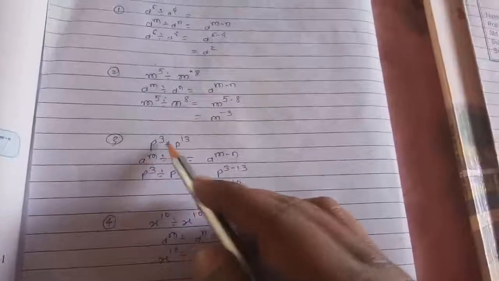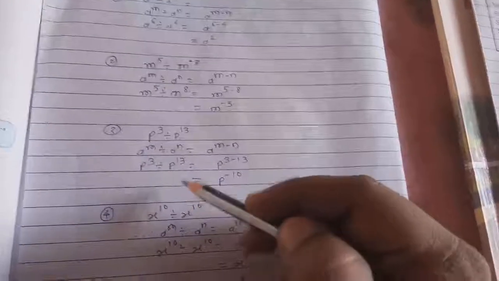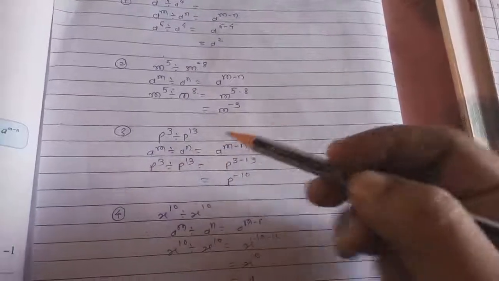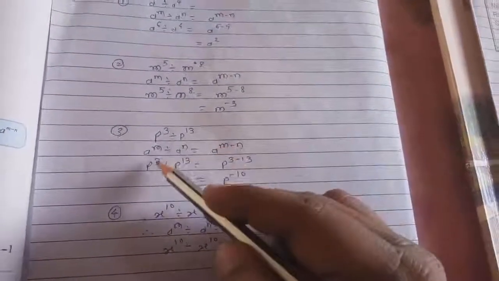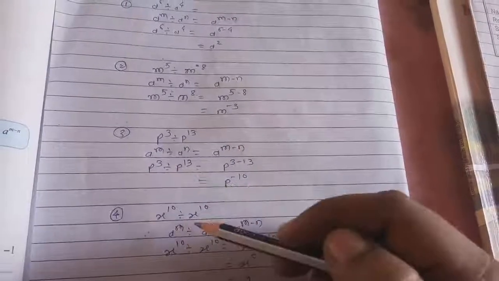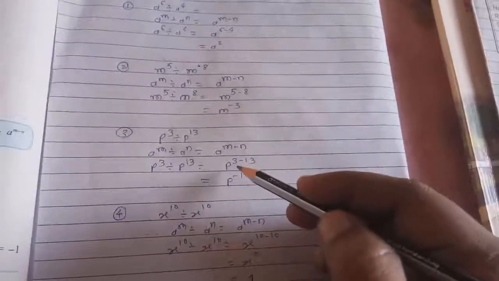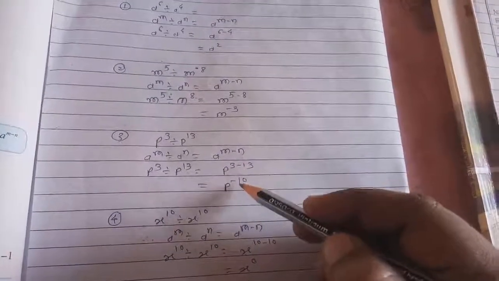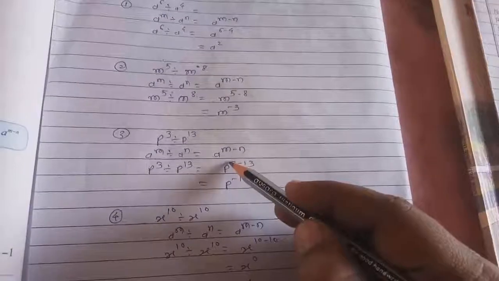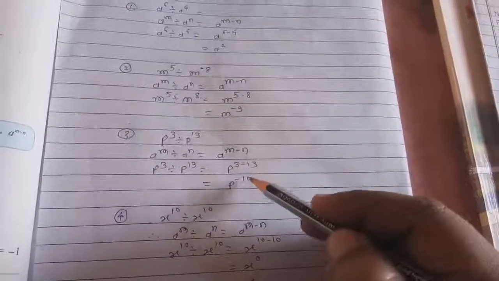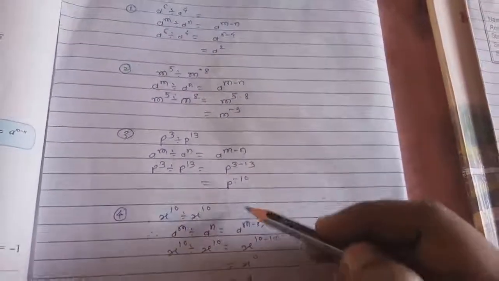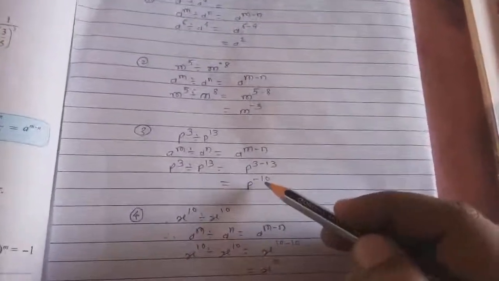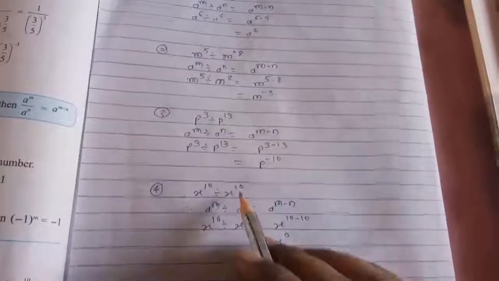Next, p raised to 3 divided by p raised to 13. So the rule, a raised to m divided by a raised to n is equal to a raised to m minus n. So p raised to 3 divided by p raised to 13 is equal to p raised to 3 minus 13. Now 3 minus 13, so 13 minus 3 is 10, and the sign is negative. 13 is greater than 3, so 13 has the negative sign, minus 10.